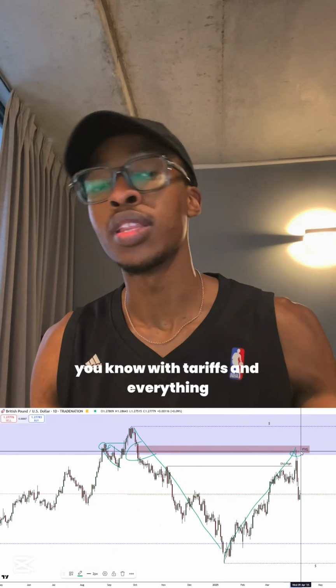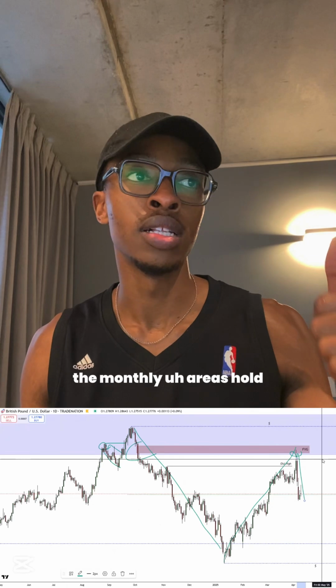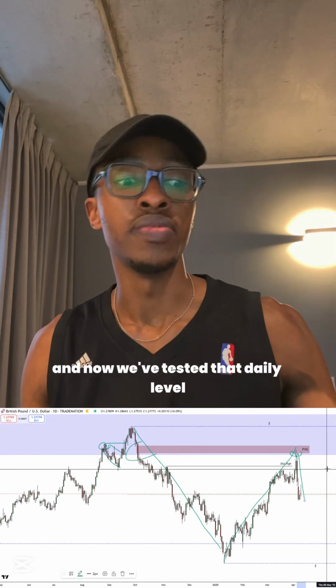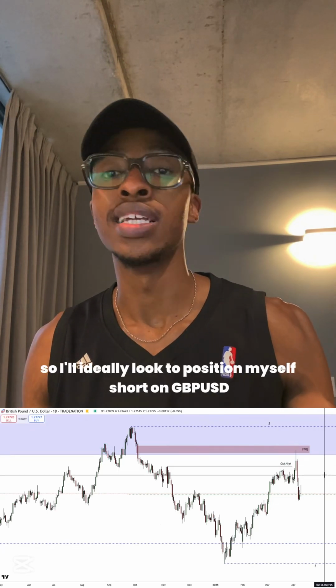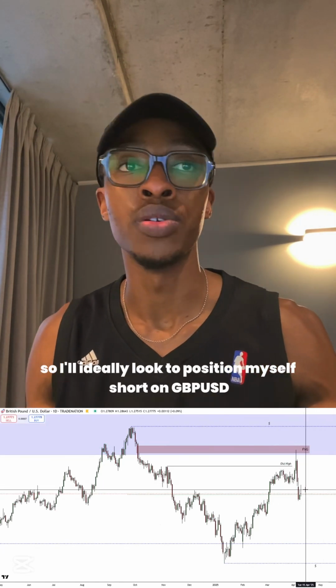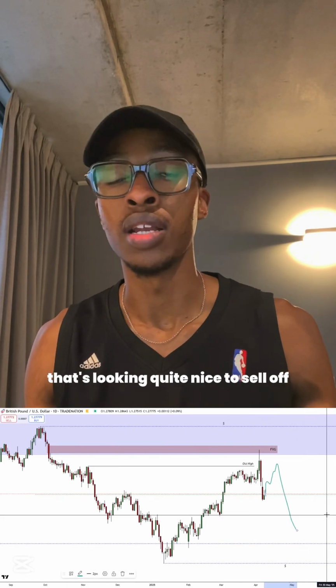With tariffs and all these fundamental factors going on, the technicals have aligned really nicely here and positioned us for a short, indicating that the monthly area has held. We formed a daily level as the monthly level held, and now we've tested that daily level and price is coming lower. So I'll ideally look to position myself short on pound USD after probably a bit of a correction higher. That's looking quite nice to sell off.